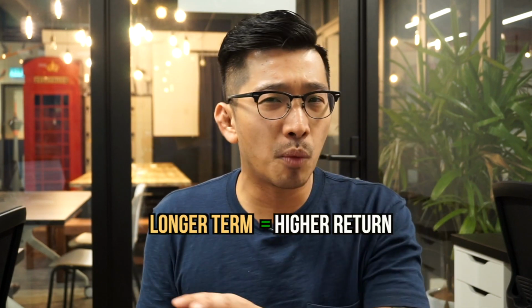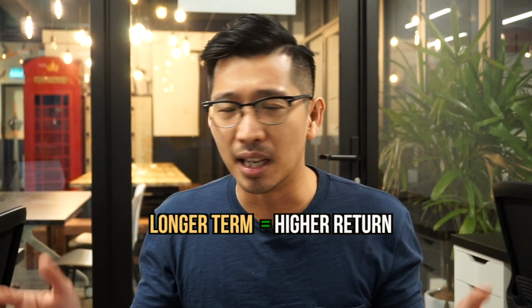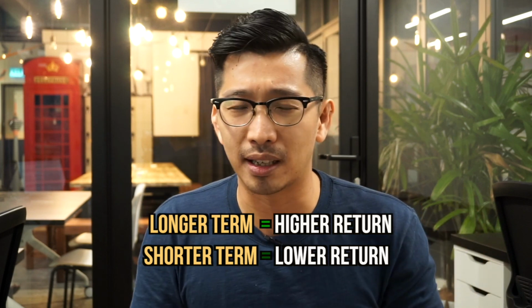Usually when you go to a bank, when you look at FD, the longer term one should give you a higher return, but the shorter term should give you a lower return because the longer term requires you to commit your money longer, so the bank will compensate you more for putting your money longer, right? But now when you look at the rates, it seems that the shorter term one is giving you better return and the longer term one is giving you lesser return. It doesn't make sense at all.